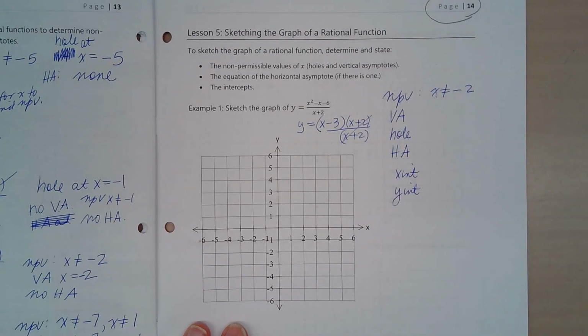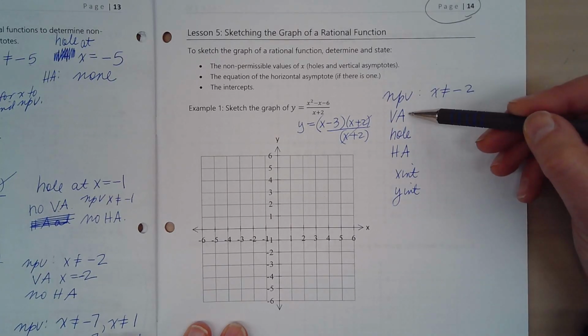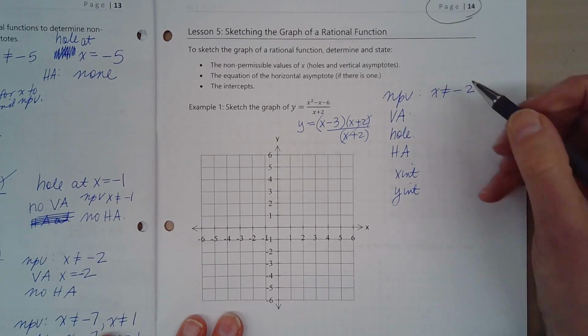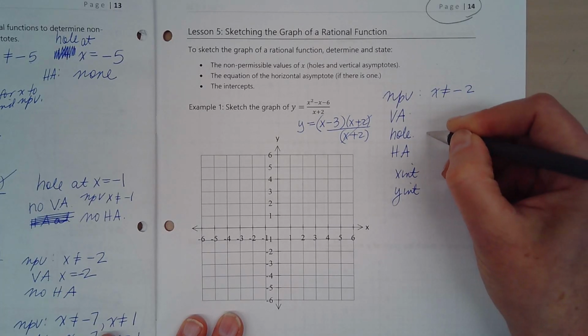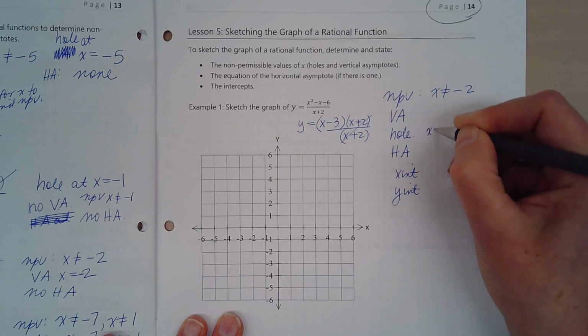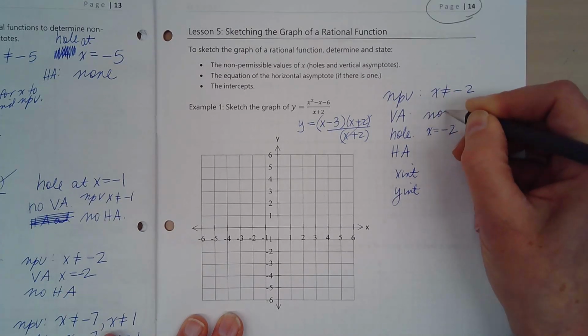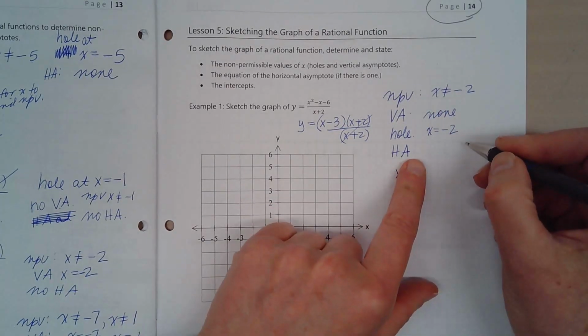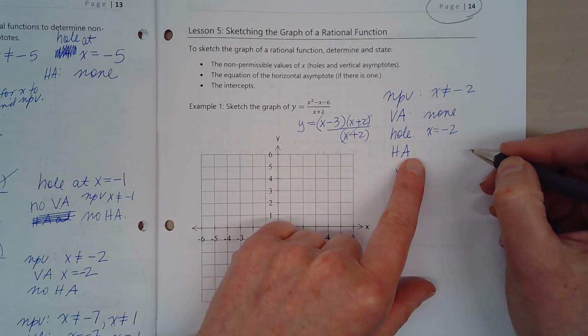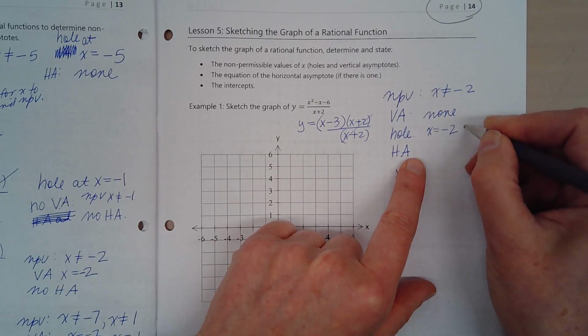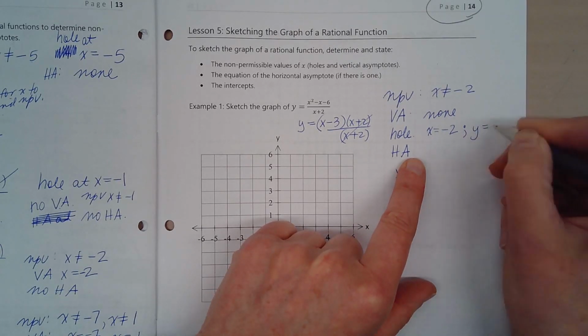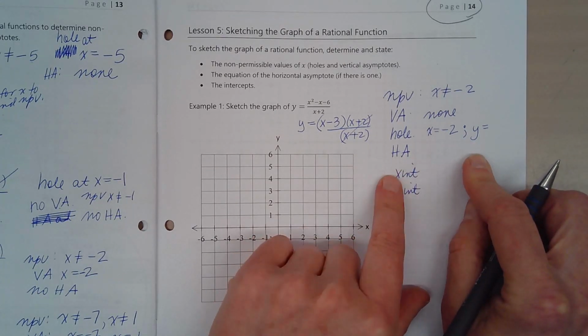Okay, so I have a canceling here. So what does that tell me regarding, is it a vertical asymptote or a hole? It's a hole, a hole at x equals -2, and there's no vertical asymptote. Now I'm not done here, because the hole is a coordinate point, and I also have to figure out what my y-coordinate is, because I'm going to have to plot that hole.